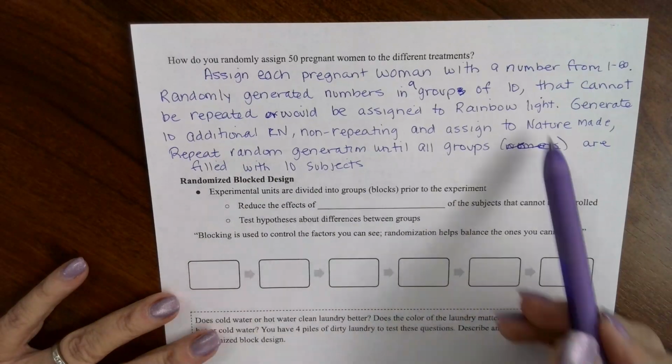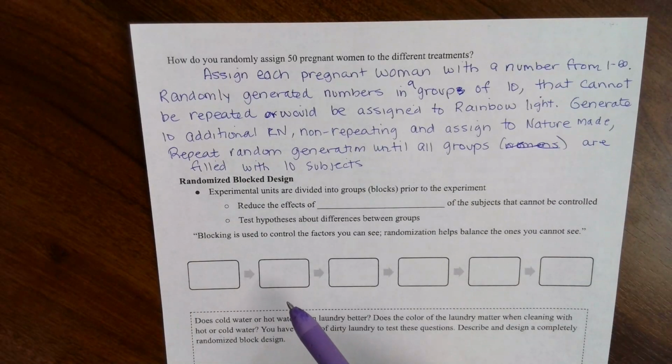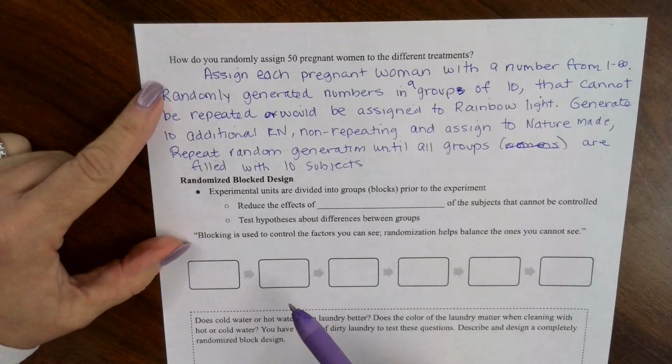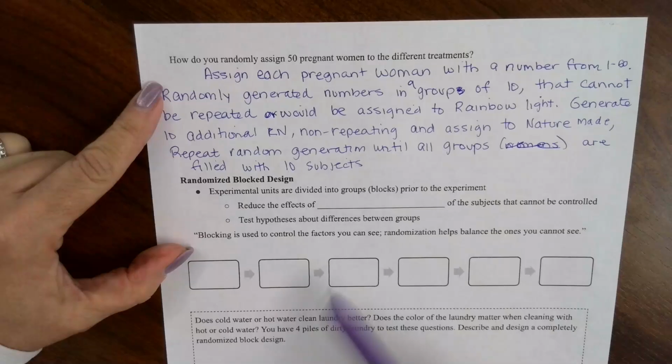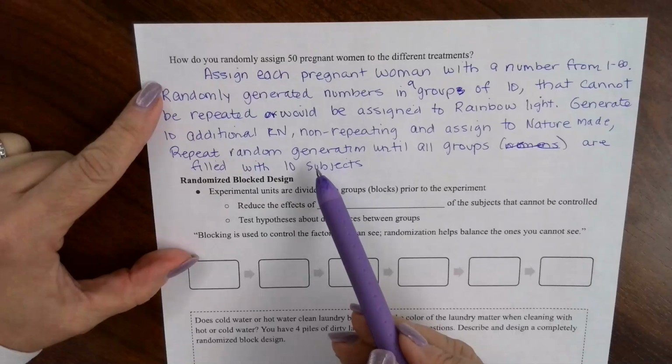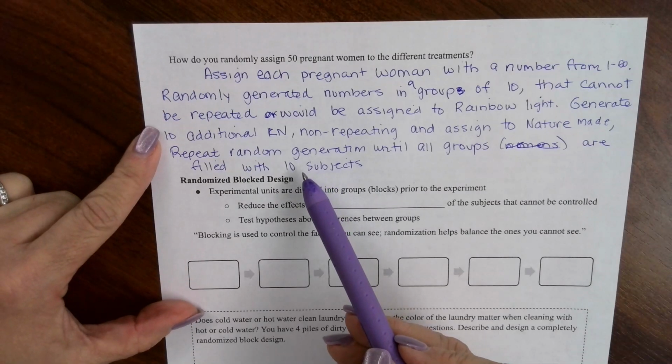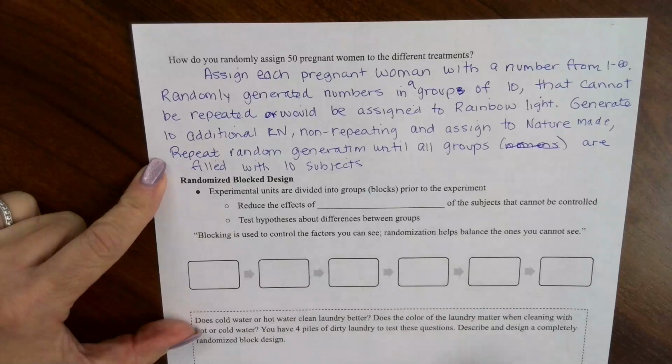So, very wordy. You know, I don't like to write, but definitely when you talk about your random assignment, you have to be super wordy so that they understand that if you were running this experiment, you could read this and you could follow the directions so that your random assignment was accurate.